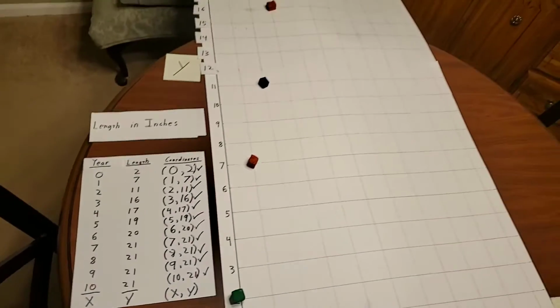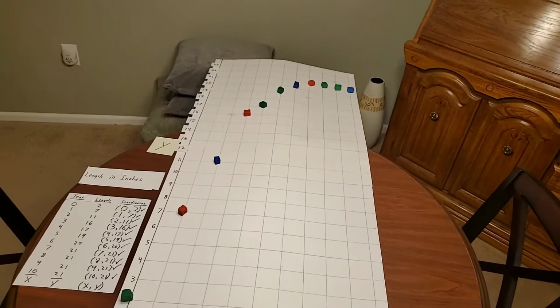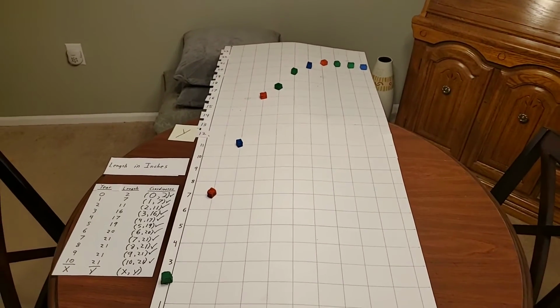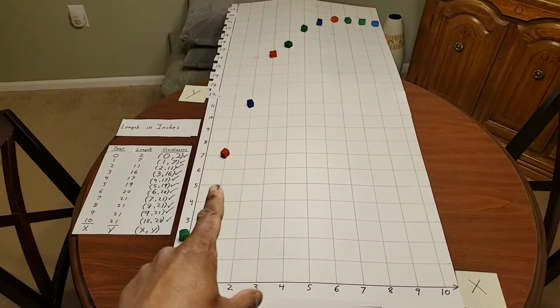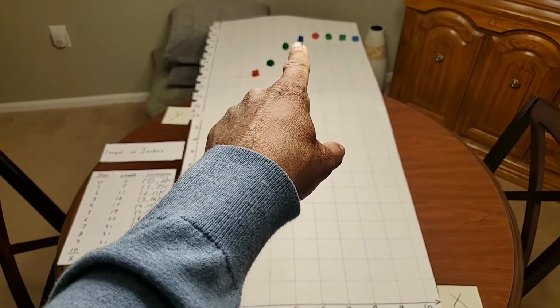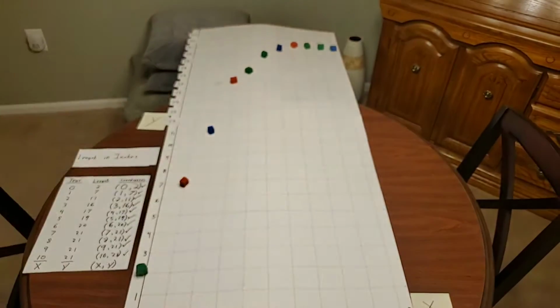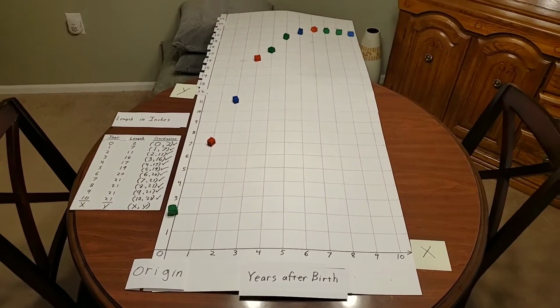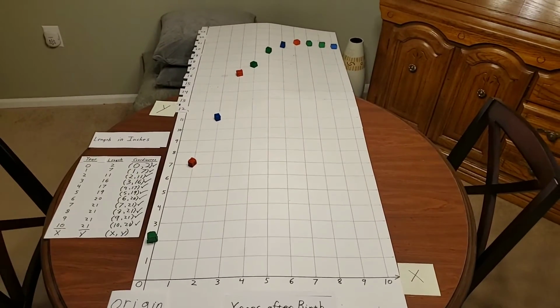Okay, so now let's take a look at our coordinate plane, our graph. This shows year 0, year 1, year 2, year 3, year 4, year 5, year 6, year 7, year 8, year 9, year 10. What do you notice when you look at this graph? Let's take a good look.